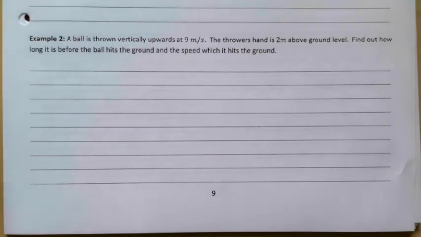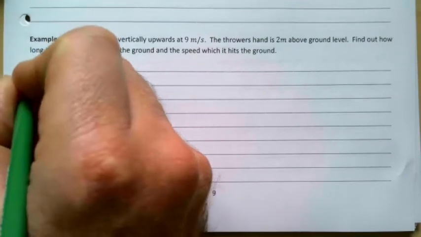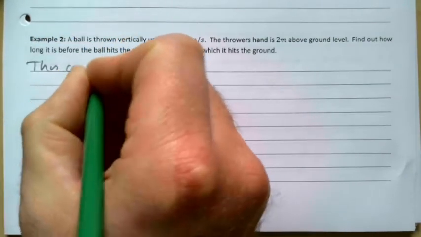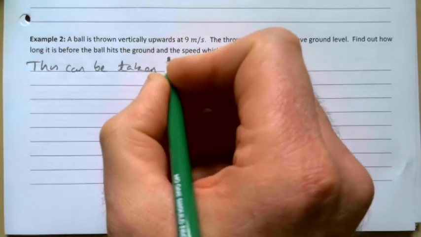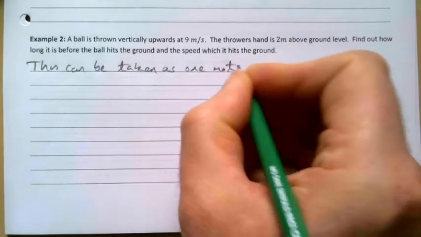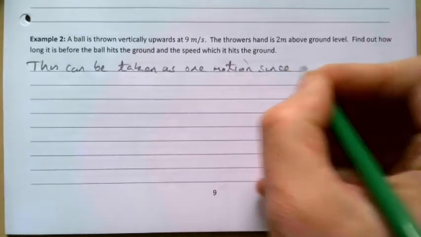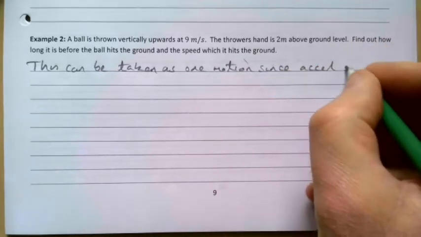We can do this in different sections. We can split it up into 3 bits, or we can take it all as one. I think I'll probably take it all as one, so let's write that. This can be taken as one motion, since acceleration is constant throughout.